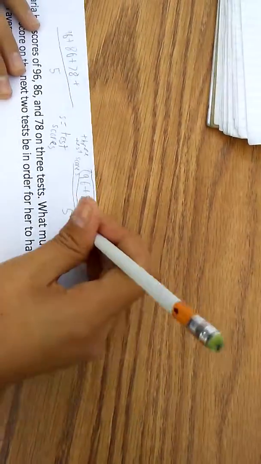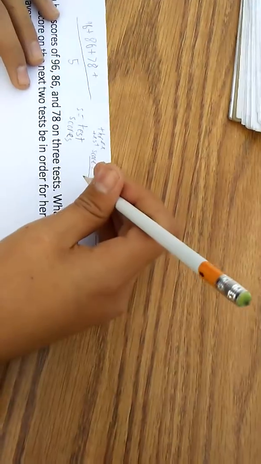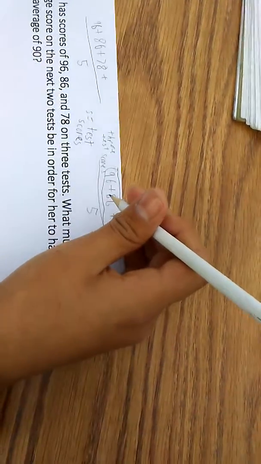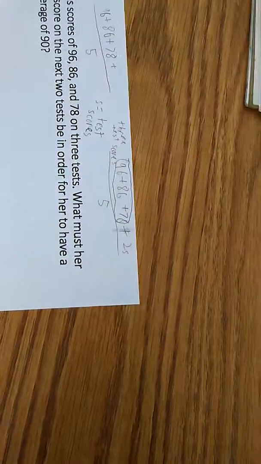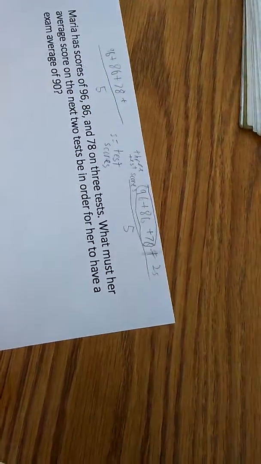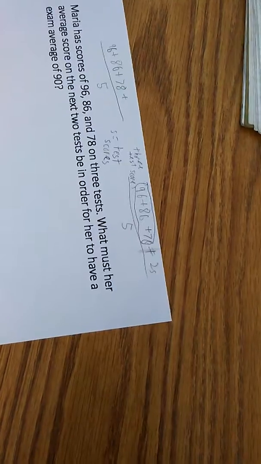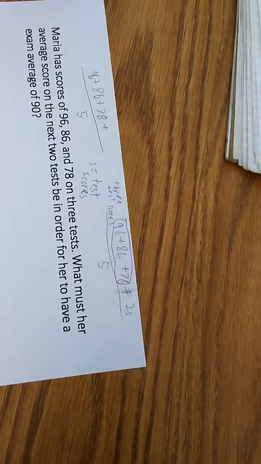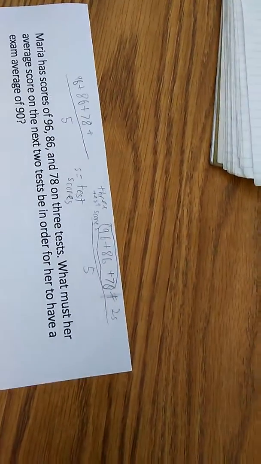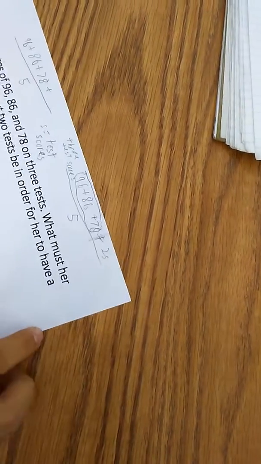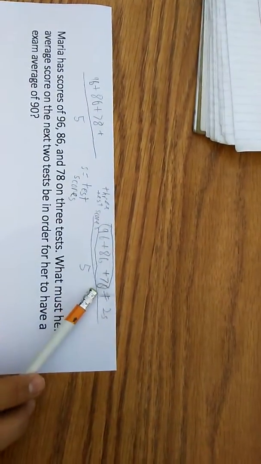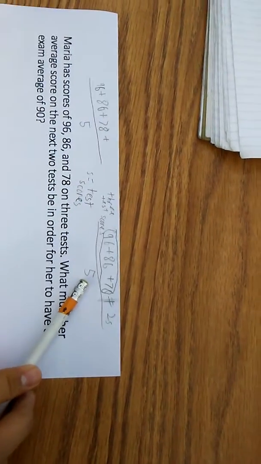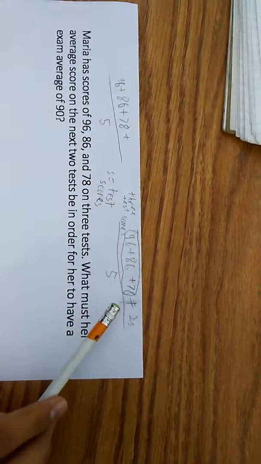The reason it's divided by 5 is because we're finding the average. And to find the average, like I told you previously, you add everything up and divide it by the number of things you added up. So that's why I put 5. If you get confused because you think I should divide it by 4, I got confused by that too earlier in a different problem.